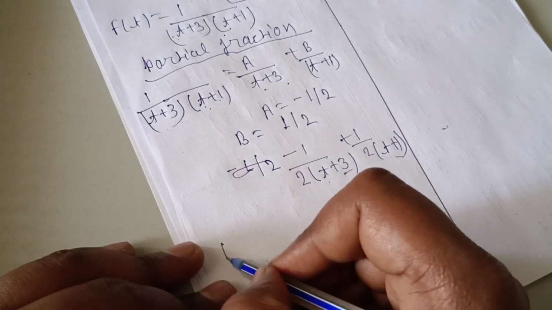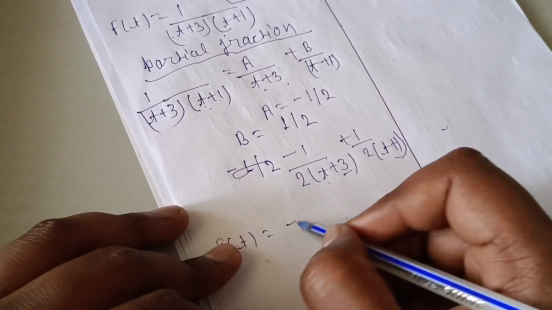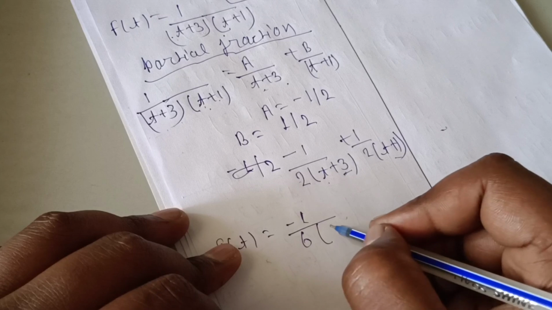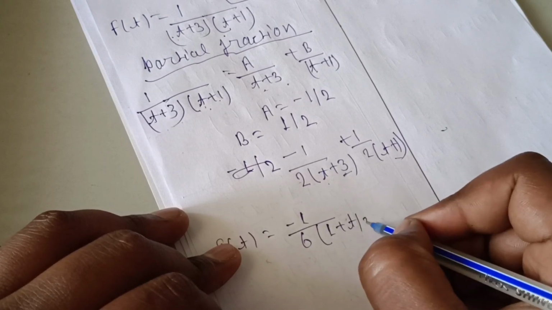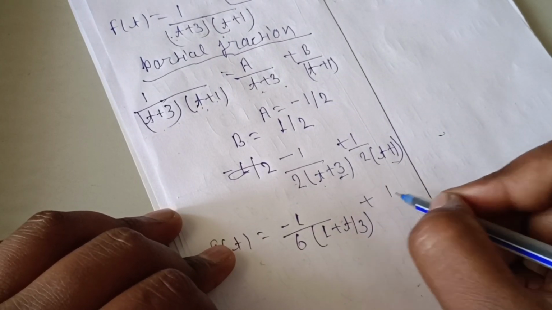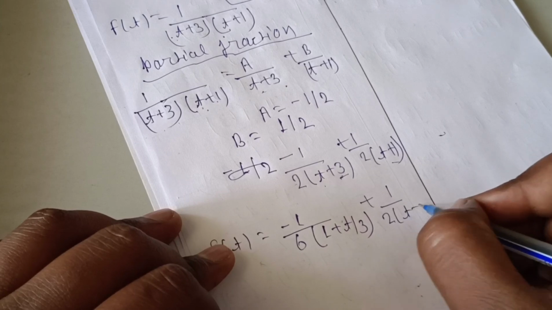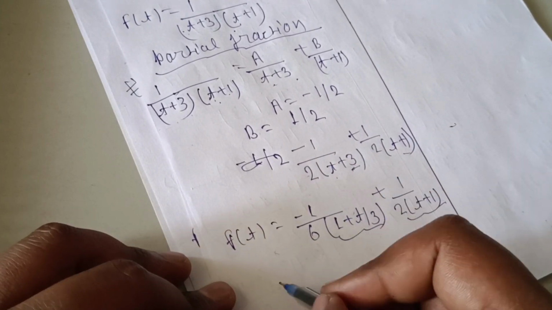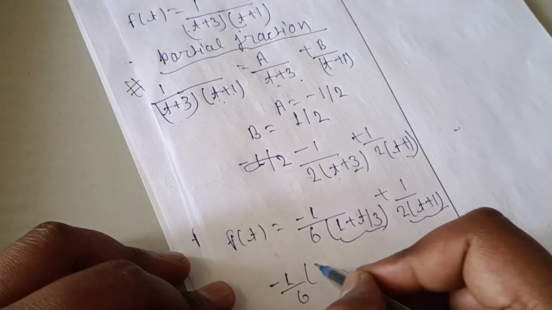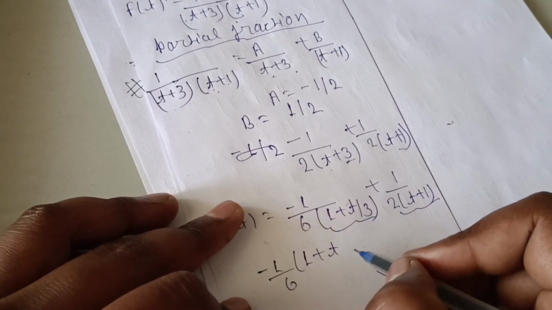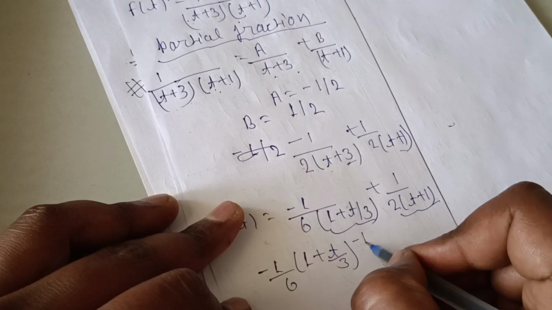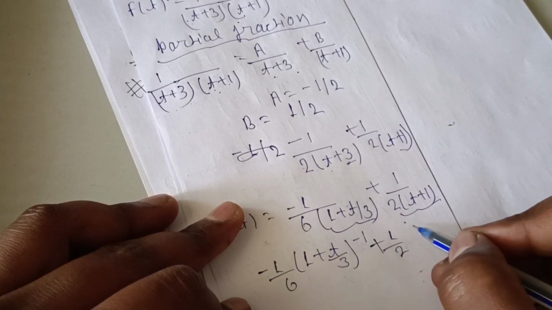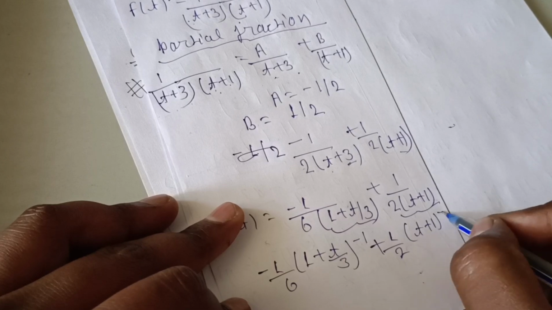So f of t is equal to minus 1 upon, I'm taking common 3, so 3 2 is 6. So here will be 1 plus t by 3, and plus 1 by 2, t plus 1. Here I do not need to do anything, it is already t plus 1. So now I'll move it towards the upper side: minus 1 upon 6, 1 plus t by 3 to the power minus 1, plus 1 upon 2, t plus 1 to the power minus 1.